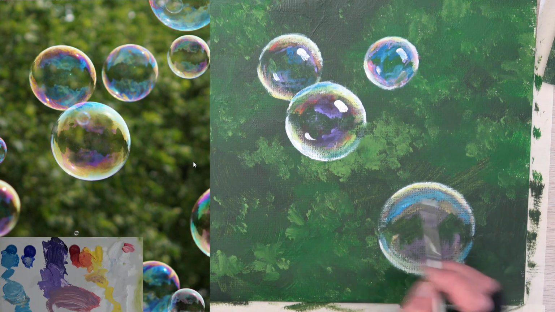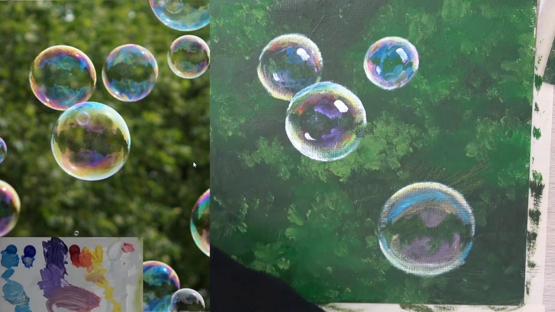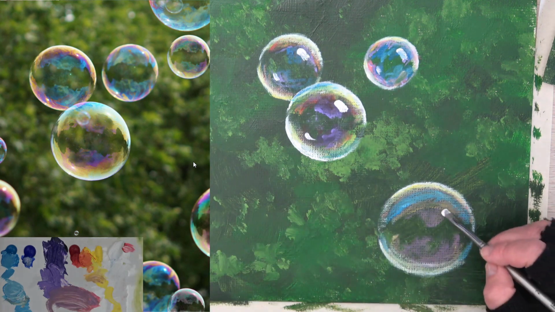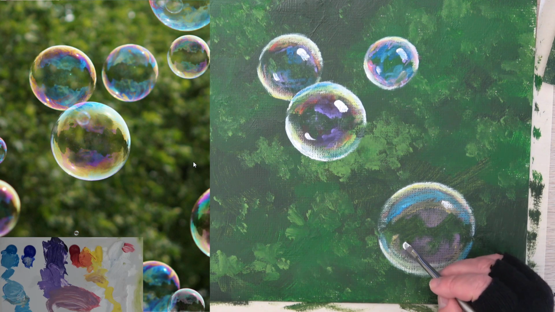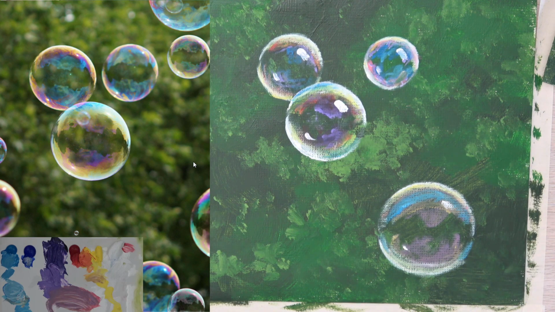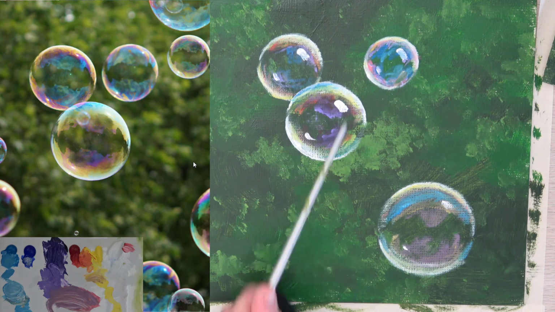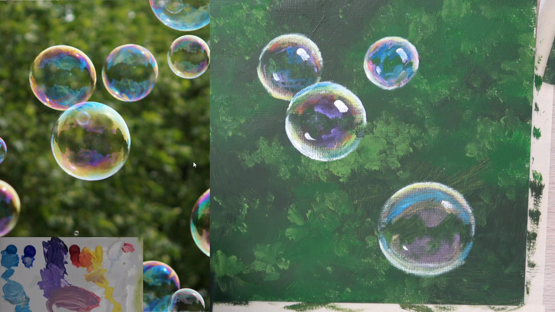Quick little shading down. Then a sun reflection. And even that is not as bright as those guys over there.